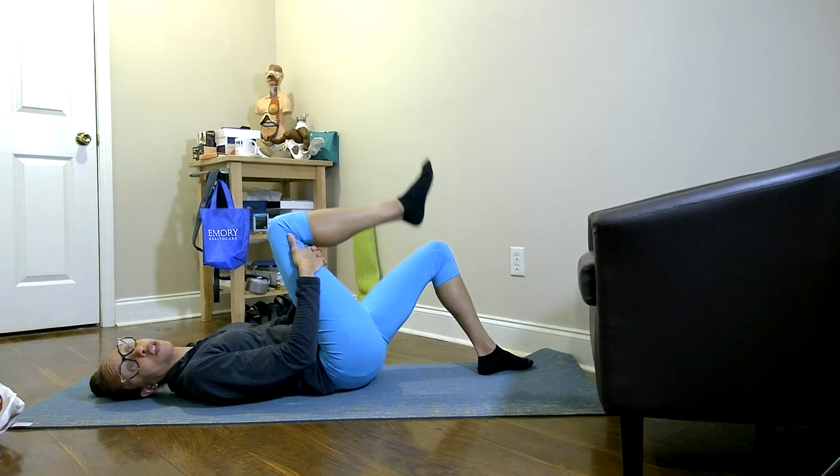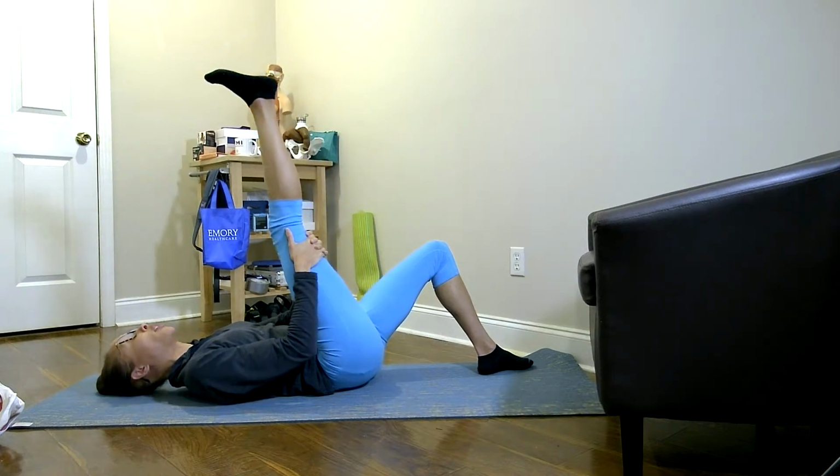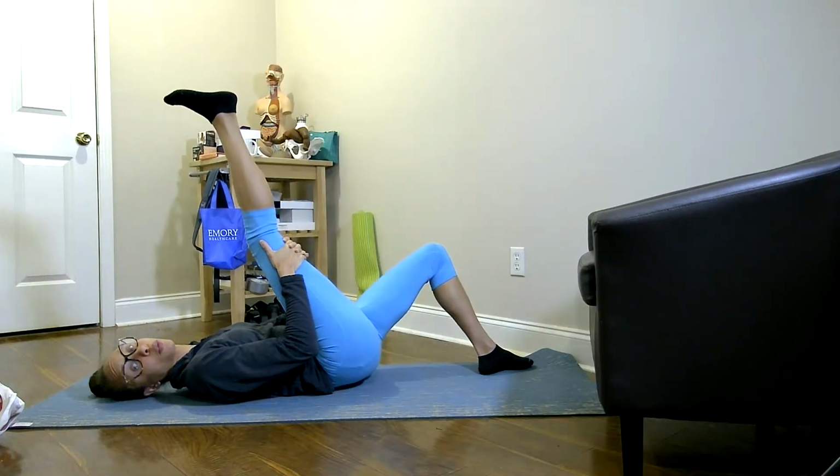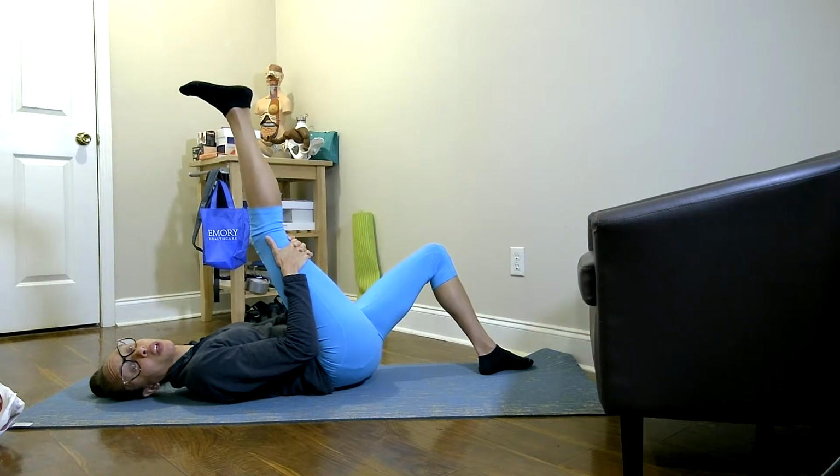Good. And you can straighten that leg again. Same thing, making sure you're not holding your breath, to stretch out the hamstring. This one is a really good one as well.